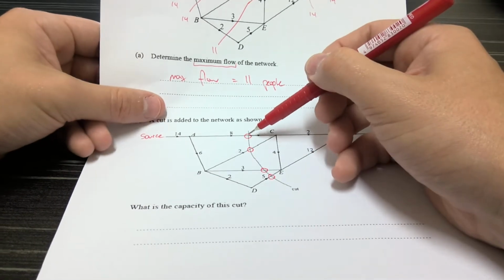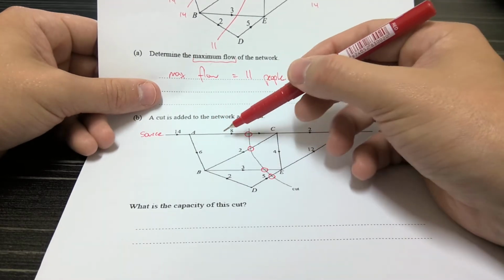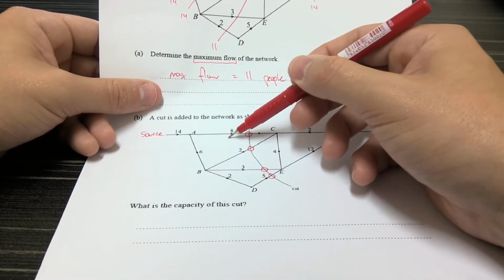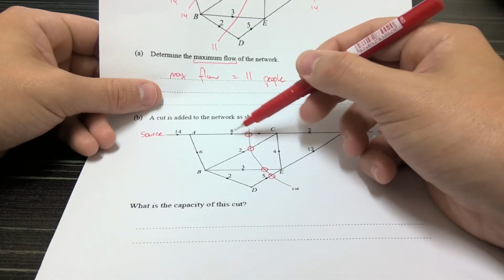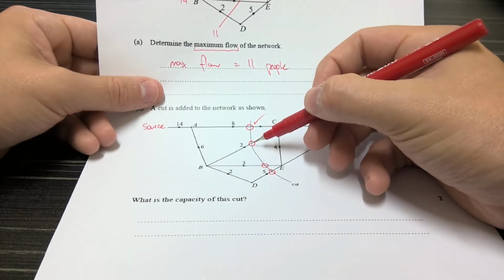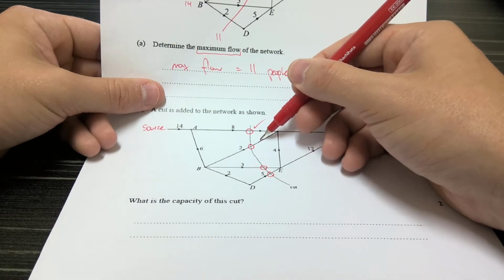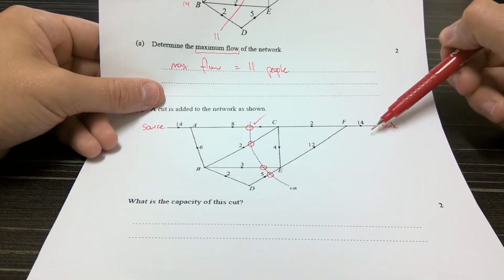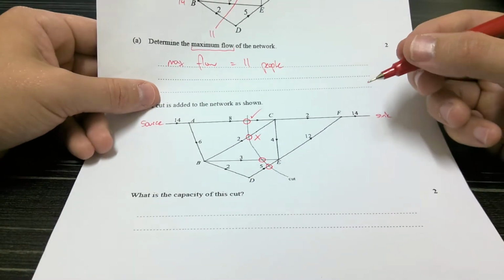Looking at this cut, first of all, this edge is starting on the source side and ending on the sink side. You are looking at the arrows, so it's going this way: starting on the source side, ending on the sink side. So we are going to add that one. Looking at this one, however, it's going in this direction, so it's starting on the sink side of the cut and ending on the source side. So we don't count that one. And that's an important thing.